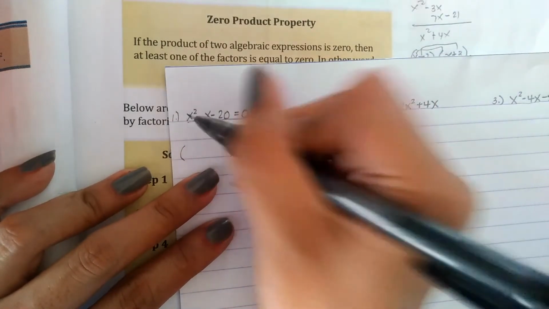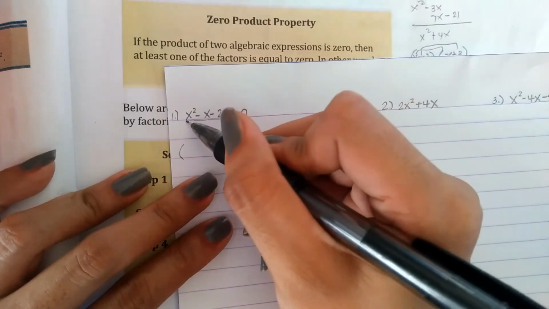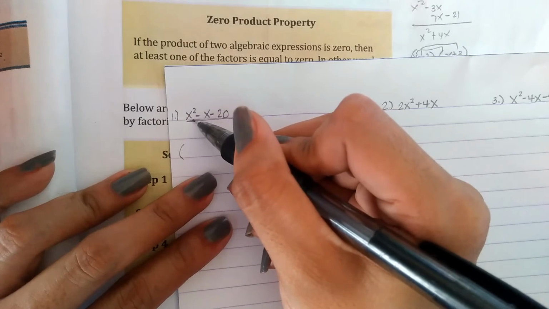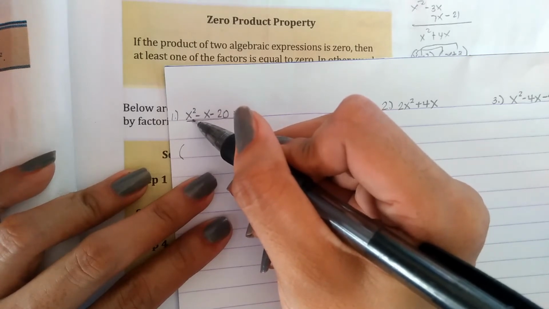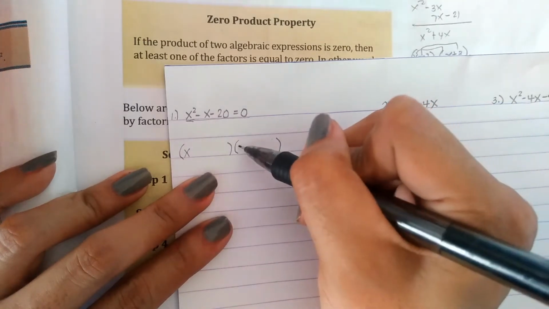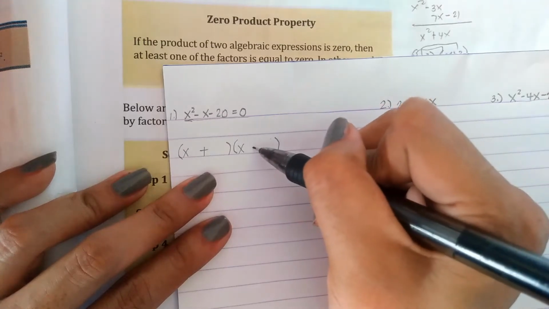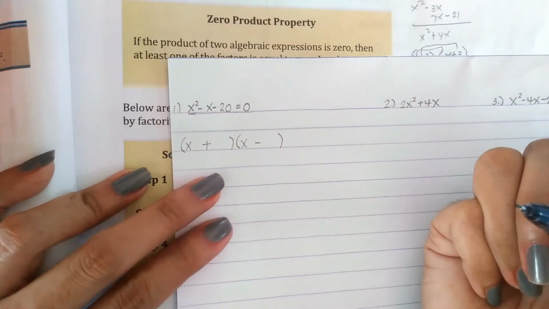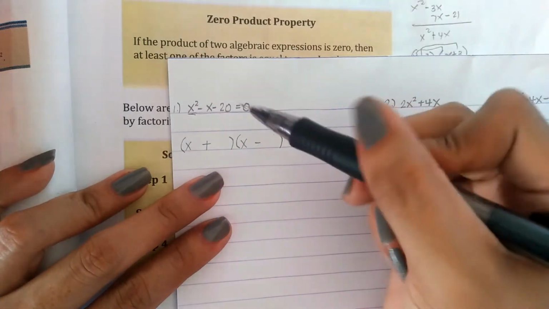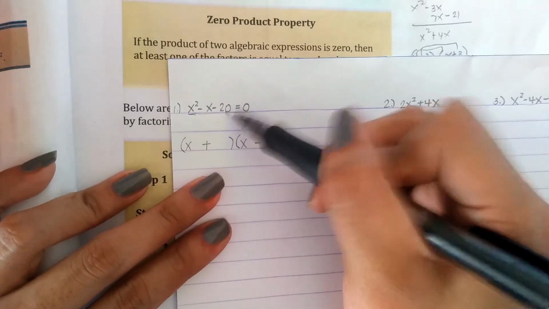Okay, the first term, the second term, the third term, right? Then try to look for the factors of this first term here. So x and x. Since it's negative, obviously this is positive and negative, right? And then 20. What are the factors of 20?